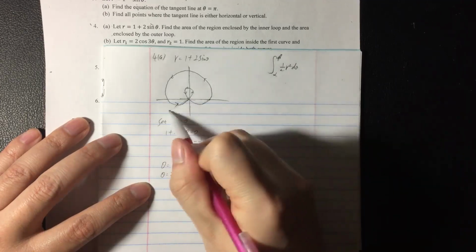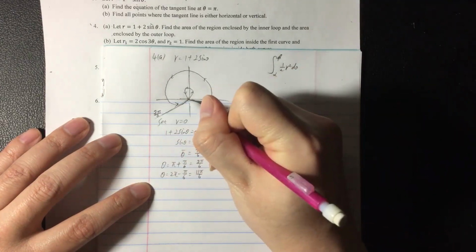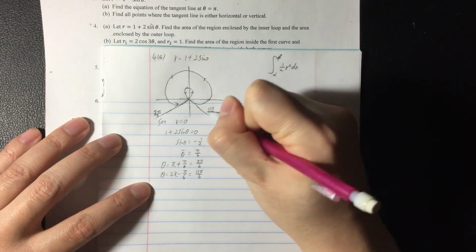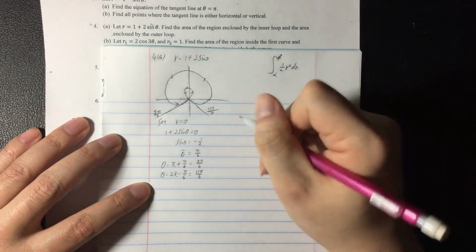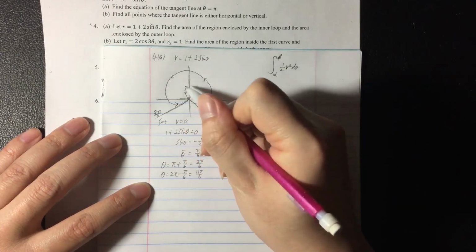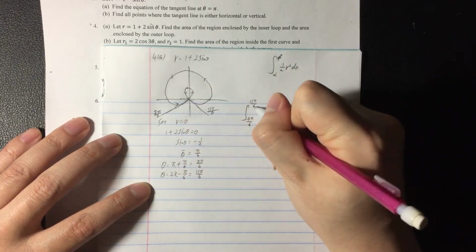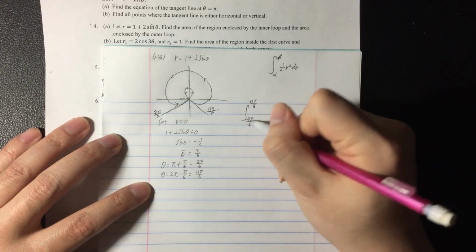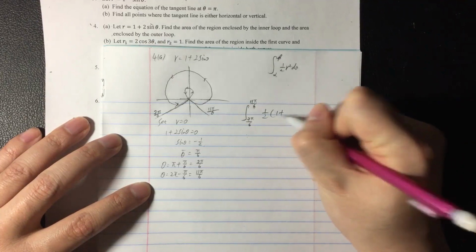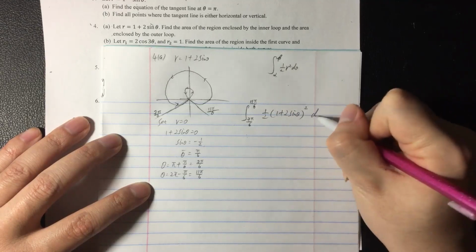So when theta is 7 pi over 6, it starts the inner loop. When theta is 11 pi over 6, it completes the inner loop. So the area of the inner loop is from 7 pi over 6 to 11 pi over 6. Then using the formula, half of r squared, where r is 1 plus 2 sine theta, squared, times d theta.